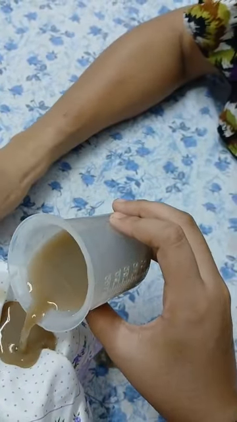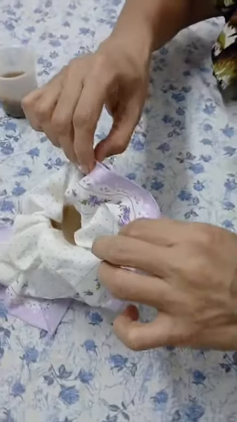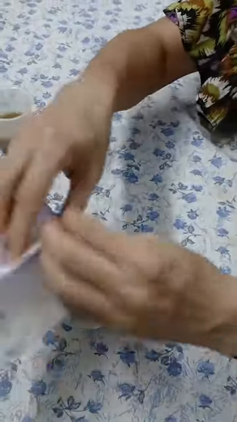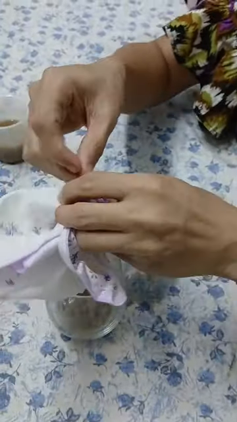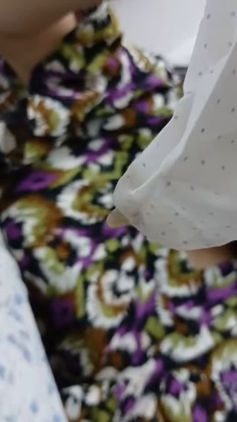I have poured some water which is mixed with mud, and as you can see, since the cloth is made up of small holes, the water is coming down. The mud mixed in water is now filtering.